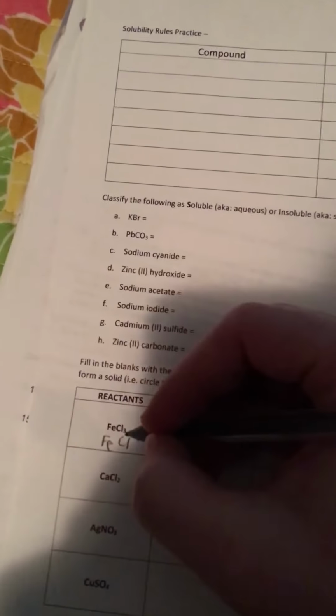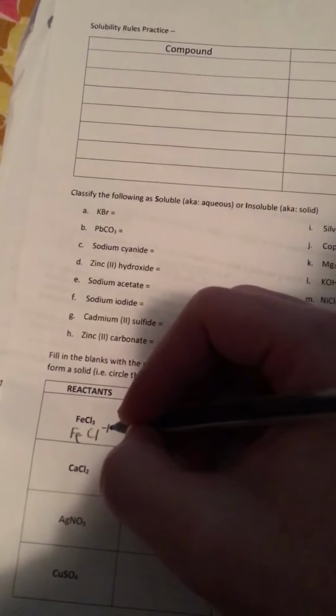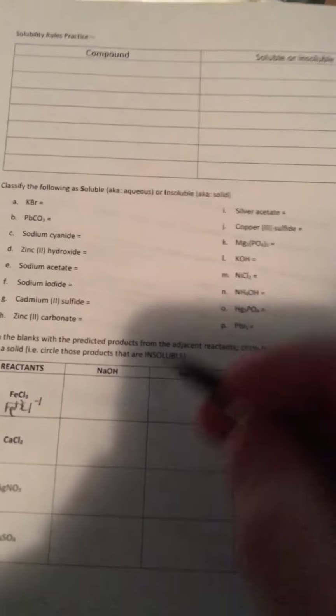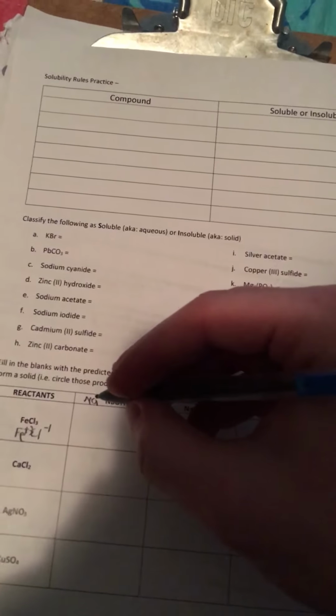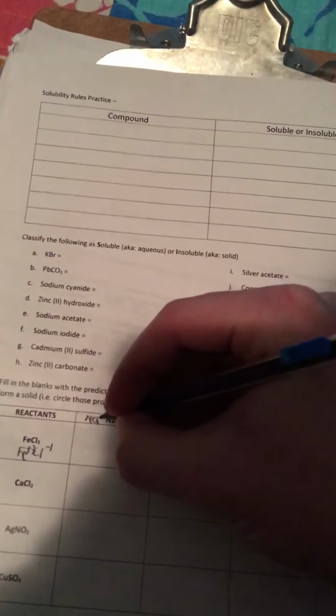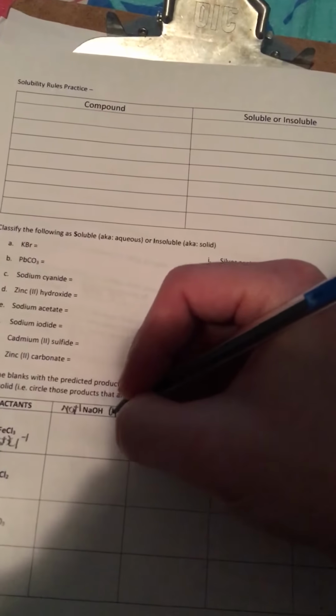But what's our charge on Fe? Well, we can also tell that from this. There's a 3 right here. So since that's there, and we know that the charge on chlorine is -1, we know that the charge on Fe is going to be +3. Okay, and then we're going to come over here. NaOH, what are the charges on each of these? So Na and OH. You can figure both of these out from looking at the periodic table and your polyatomic sheet, which you should remember: OH is -1 and Na is +1. So this is a 1-to-1. There's no numbers, there's no subscripts, so this is a 1-to-1.